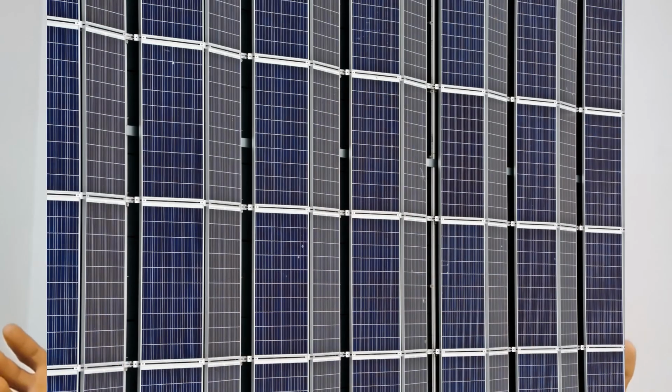Then we move into the major components that make up a solar system. The number one component is the solar panel. The solar panel is a group of solar cells connected in series or parallel, made from a semiconductor material, usually silicon, to convert light energy from the sun to electricity using the photovoltaic effect.